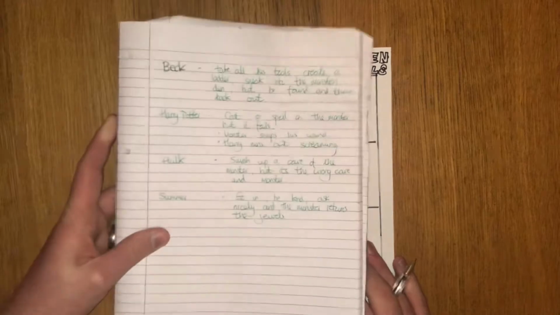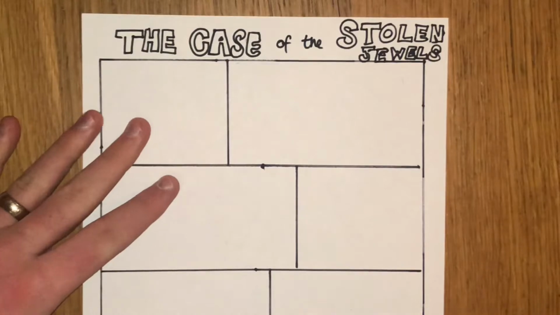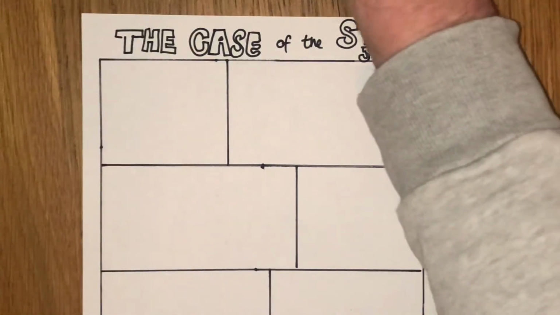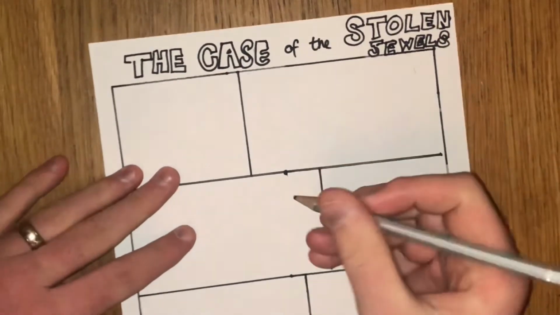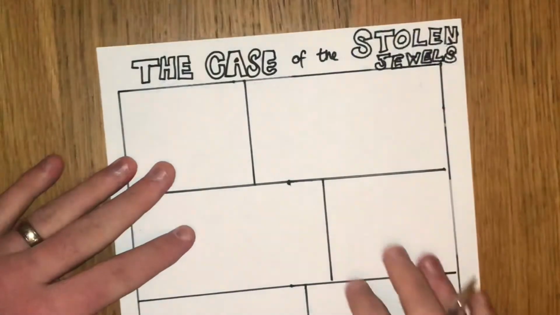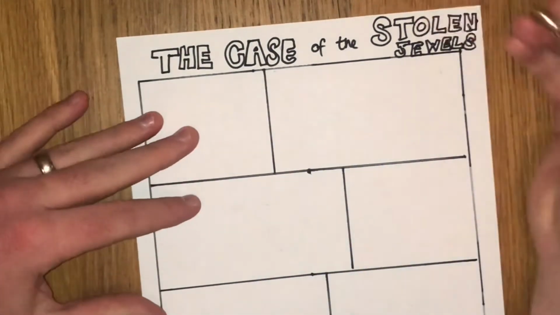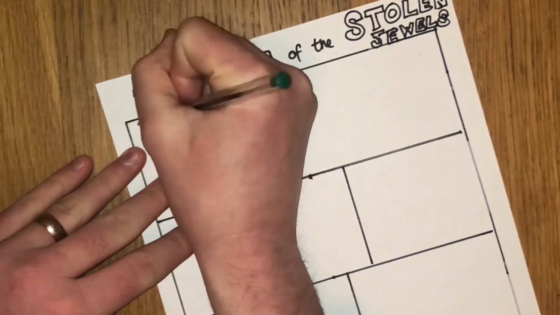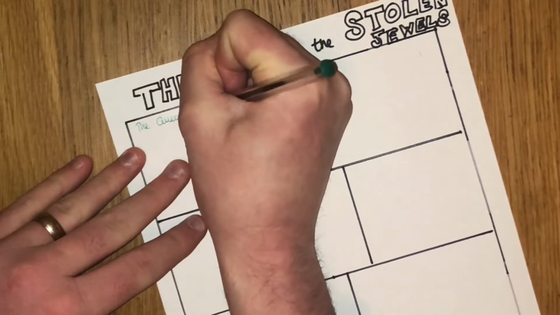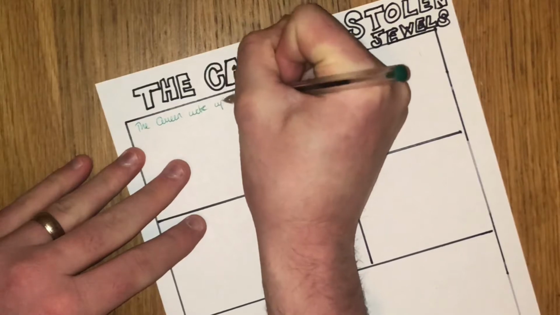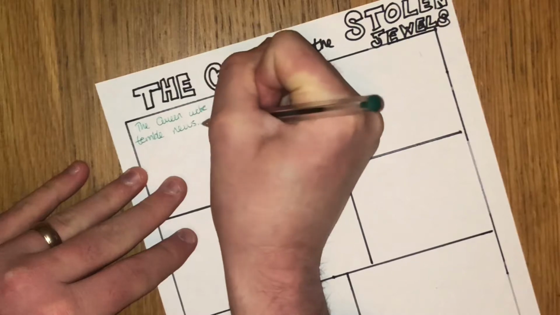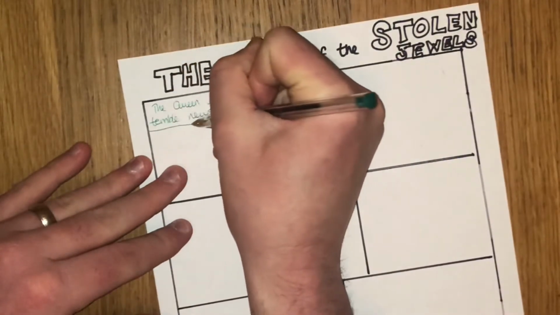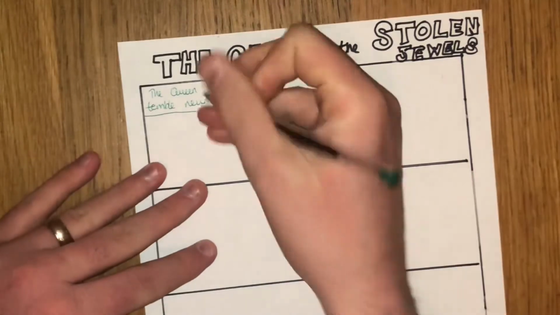And then you're going to use your plan to create your comic. Now, in the success criteria for the comic, things we talked about were having a little box that shows your narration, and then trying to do your drawings quite detailed. So I'm going to start here, and we need to describe how the Queen's jewels were stolen. "The Queen woke up to terrible news..." Put that in a little box to show that it's narration. And then I'm going to have to try and draw the Queen.